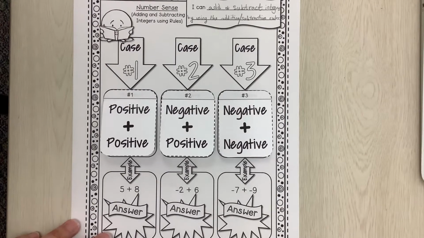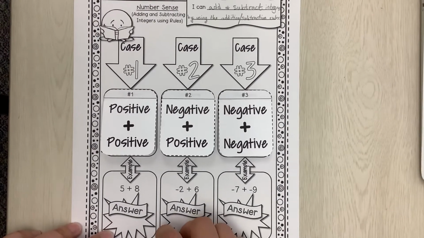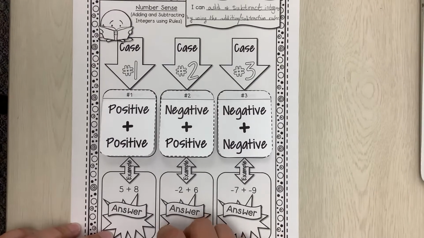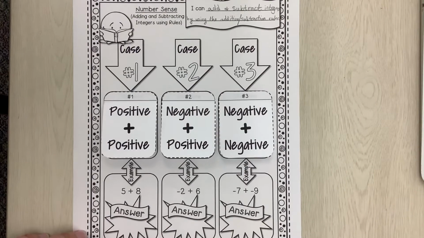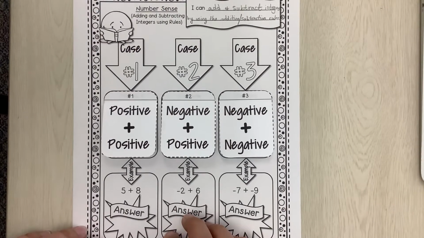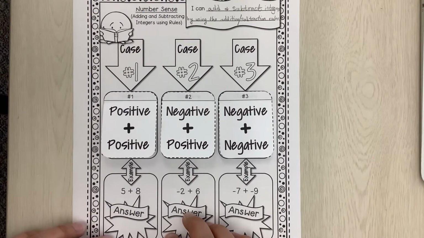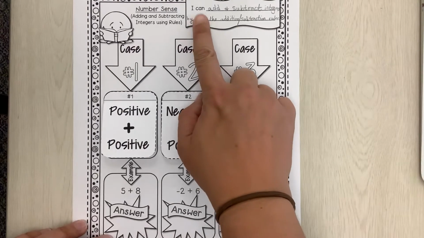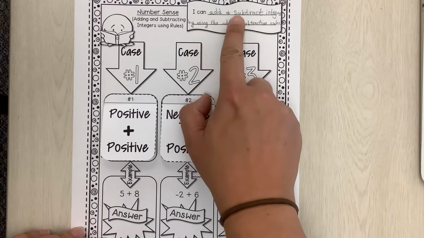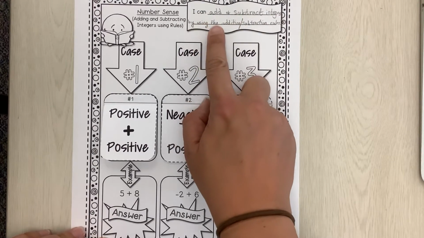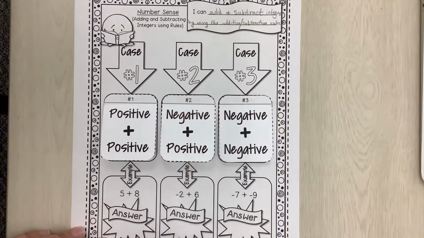Today we're going to be talking about adding and subtracting integers using rules. Okay, so math has rules, lots and lots of rules. We'll be talking about a ton of them. So today's lesson is just on some adding and subtracting of the integers. So again, your I can statement in your table of contents: I can add and subtract integers by using the addition subtraction rules.